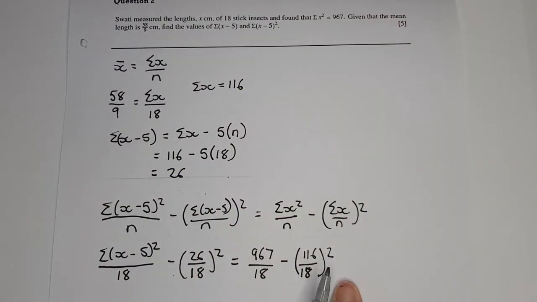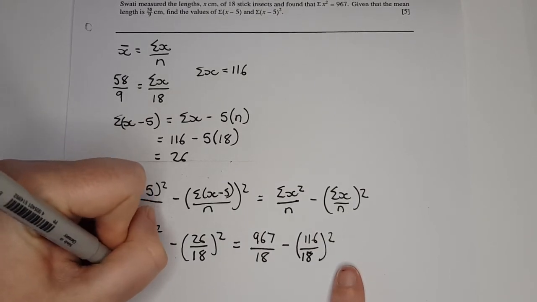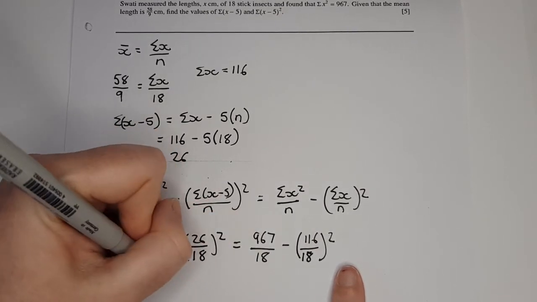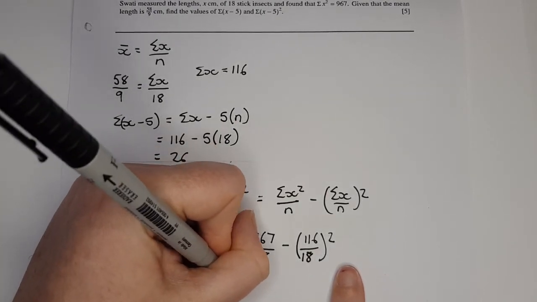And now I have got everything except that value. So now I can solve for that by adding this into my calculator, taking this over to that side and adding it, and then multiplying the entire thing by that 18 value. And if you do that, you will end up with a sum of (x minus 5) squared value of 257.